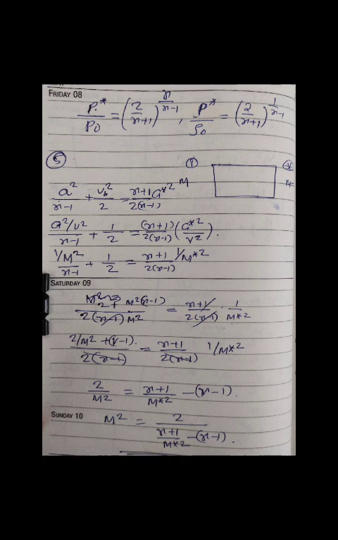So the expression finally gives us M square is equal to 2 by gamma plus 1 by M star square minus gamma minus 1. This is the relation between the Mach number at any arbitrary state and the characteristic Mach number. So you have to find out the expression for M star square.